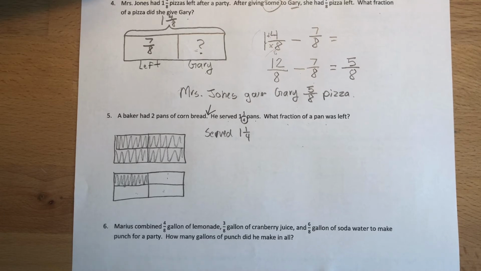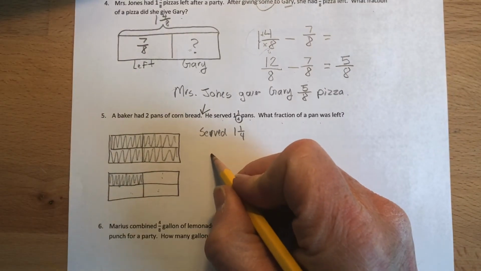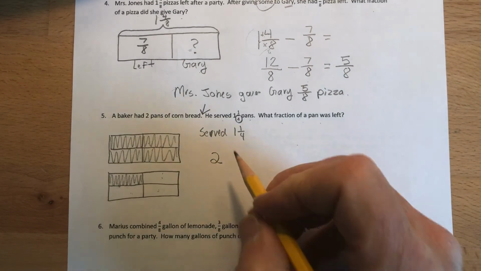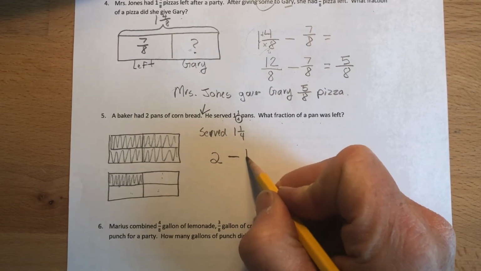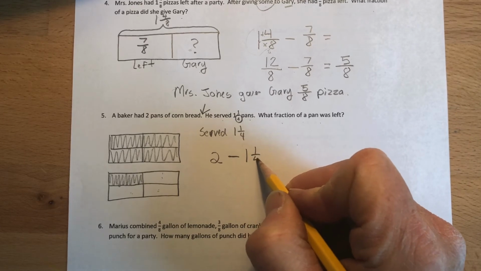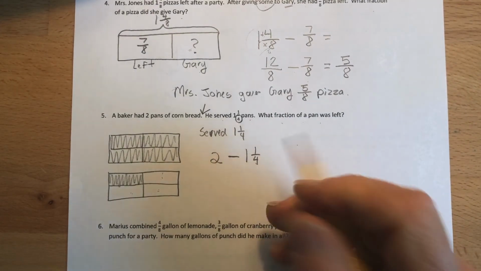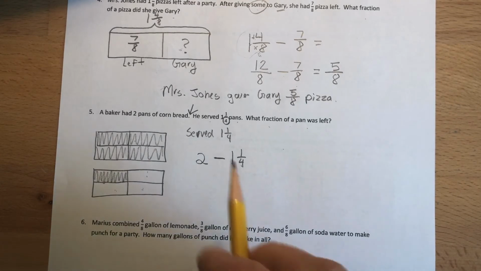So what I'm going to do here is show that he's got 2 pans, right? So let's write that down. He's got 2 pans, right? Now what I need to do is show that he served, so he gave away 1 1/4. Okay? Good. Now I want you to understand that we're dealing with fourths. So we've got to change everything into fourths, with a denominator of 4. Okay? So this is what we're going to do.